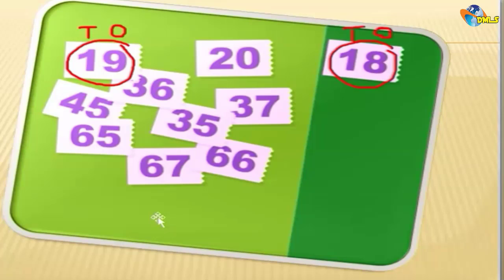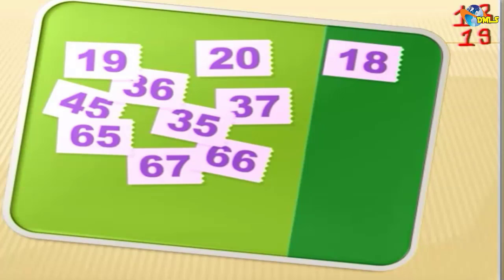So what do you think? Which is greater or which is smaller? For sure, 8 is smaller than 9. So 18 is smaller than 19. So we will write 18 at first, and then we will write 19, because we have to do ascending order, from the smallest to the greatest, okay? Now we write 18 and 19. So we will cross out 18 and 19, and we look at the rest of the numbers.